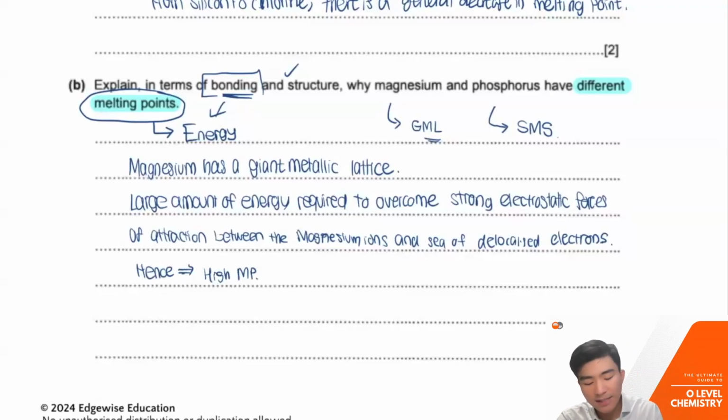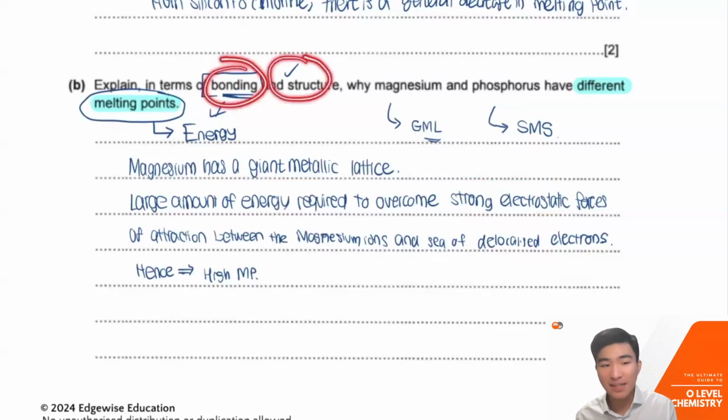So this is how you answer. This is the simplest way to answer. It's a very step-by-step process. First, you tell me what kind of structure it has, followed by bringing in the concept of energy, talking about the bonding. Now, some students like to structure the answer by talking about the bonding first, then the structure, and after that the energy.